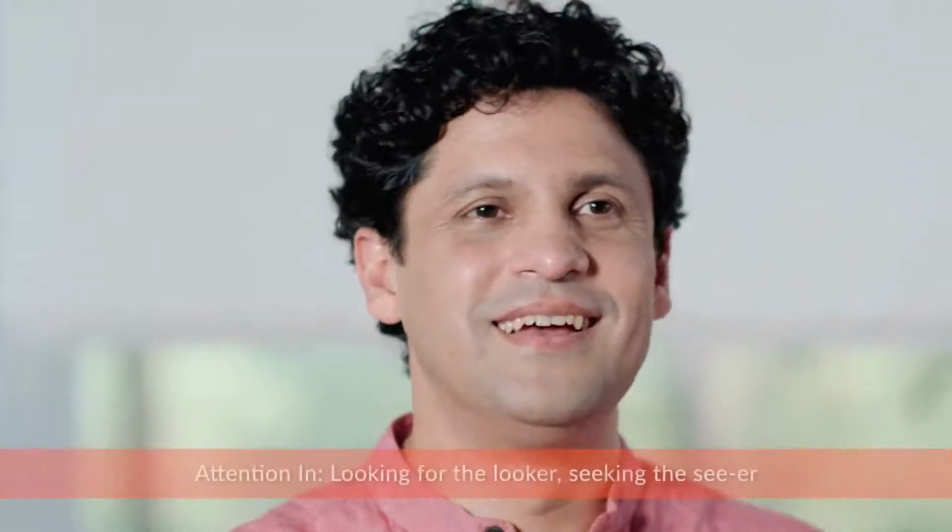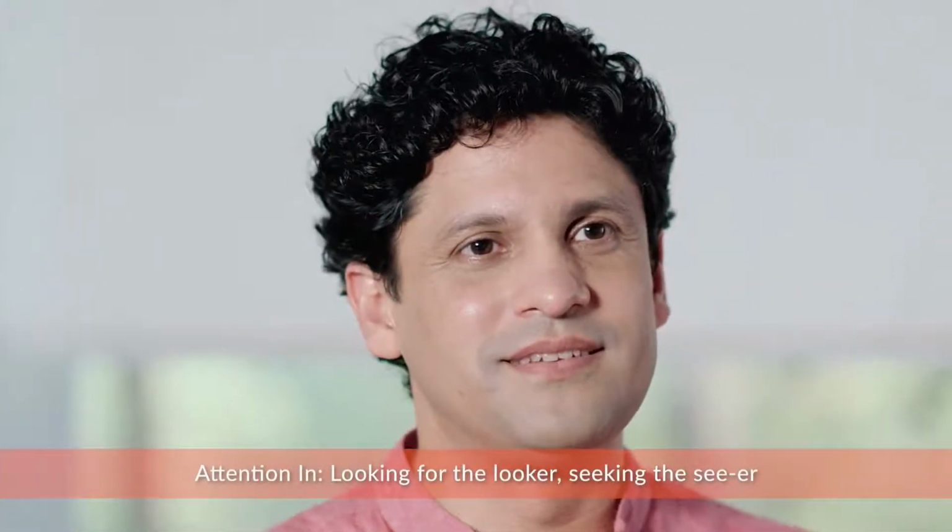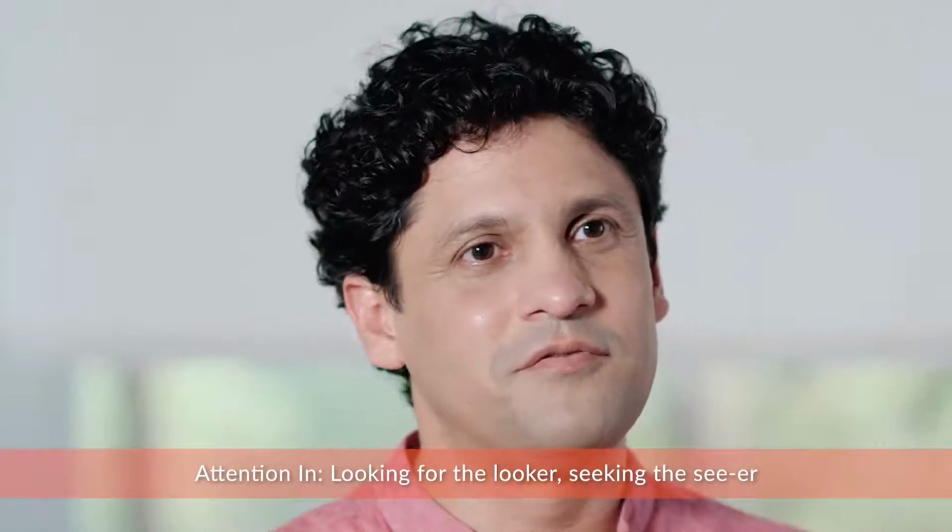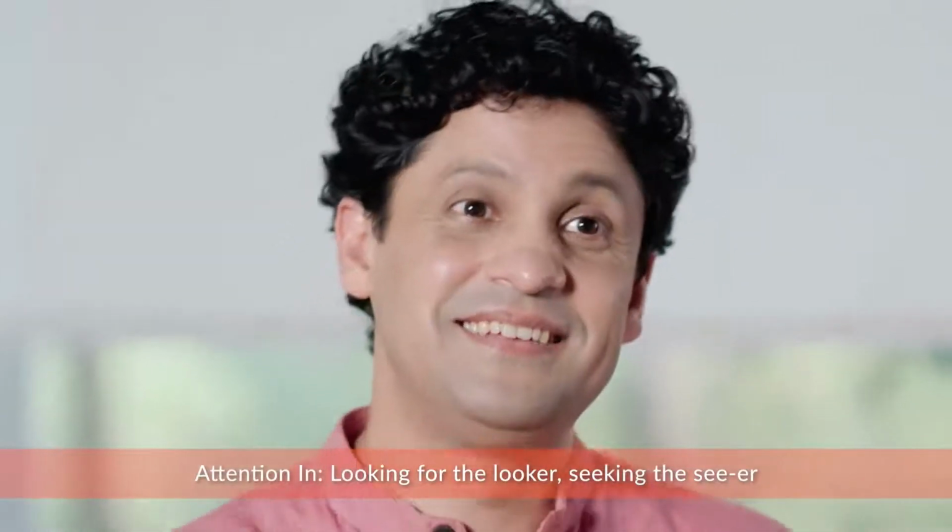Let's come to the second dimension. This is attention in. So this is also known as looking for the looker, seeking the seer. The lovely teaching that what we're looking for is that which is looking. And we keep looking for reflections everywhere, but ultimately it's here. In the Indian scriptures, this is known as the musk deer, searching everywhere for this delightful fragrance, not knowing it's coming from its own body.